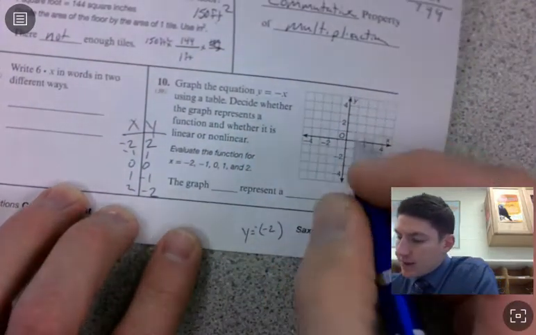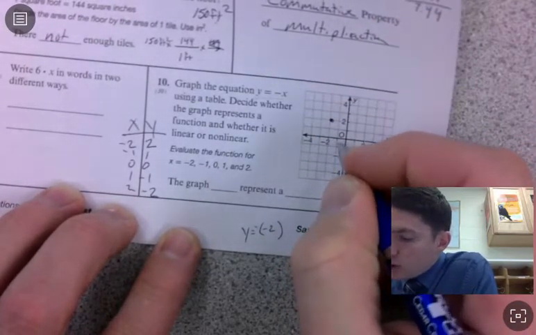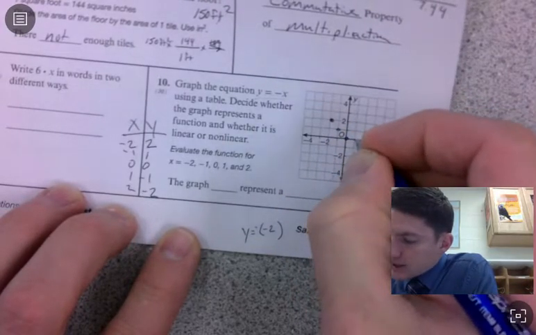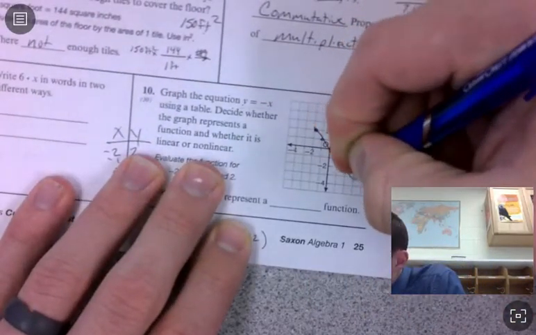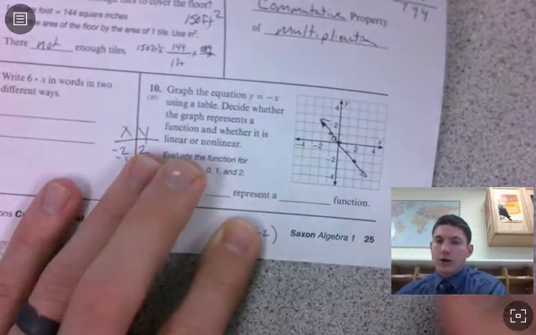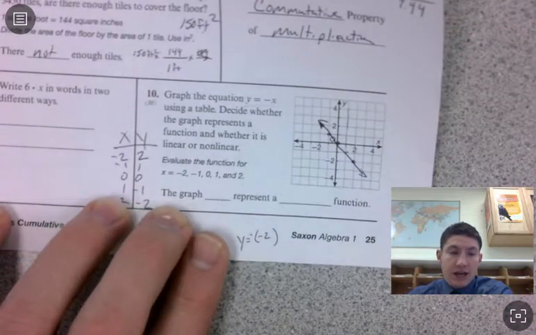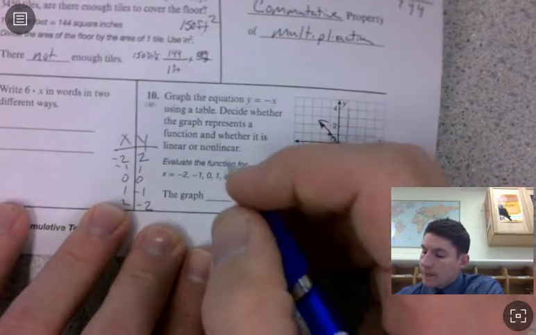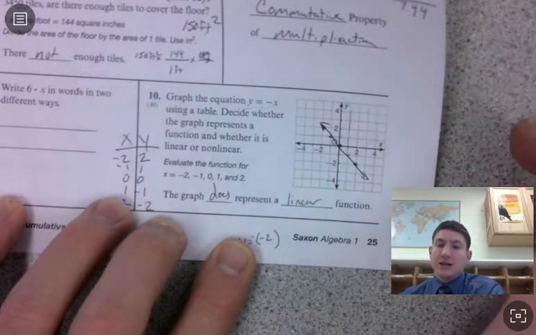So if I graph this, I would have negative 2, positive 2, point right there. Negative 1, positive 1, point right there. 0, 0 right through the origin. Positive 1, negative 1, and positive 2, negative 2 to create the line that goes like this in this negative slope or downward direction. It looks linear in the vertical line test. Anywhere you would draw a line goes through at one time. So we would say that the graph is linear and is a function. Graph does represent a linear function.